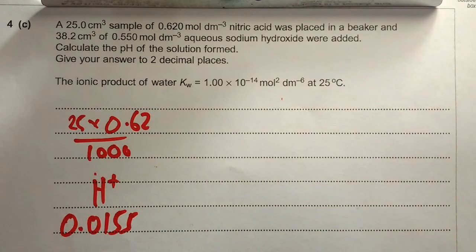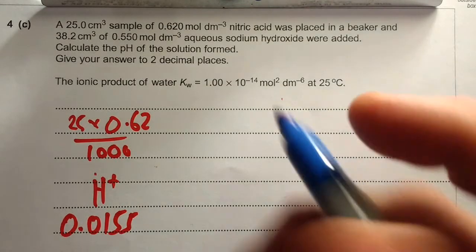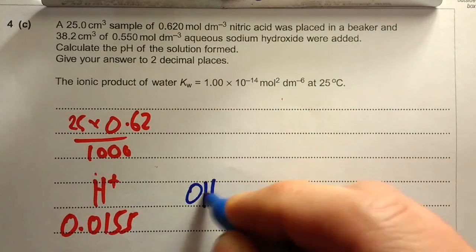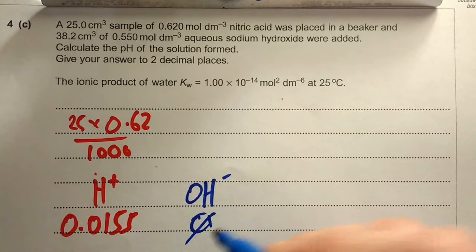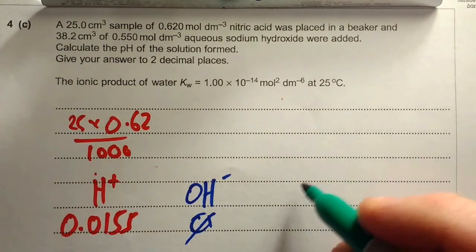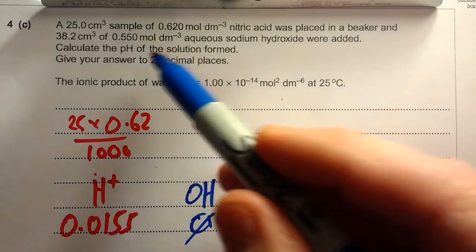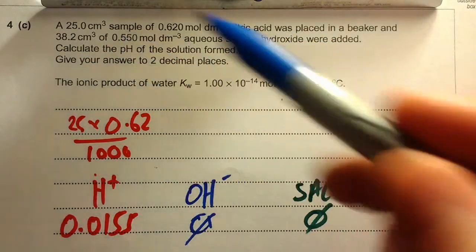Then we need to work out the number of moles of the OH minus ion that we add. At the start we've got 0. For the salt, even though we don't really need to consider it, we'll do it anyway because it comes into play later. We've got 0 of the salt. But we add, later on, the hydroxide, we add 38.2 of 0.55.